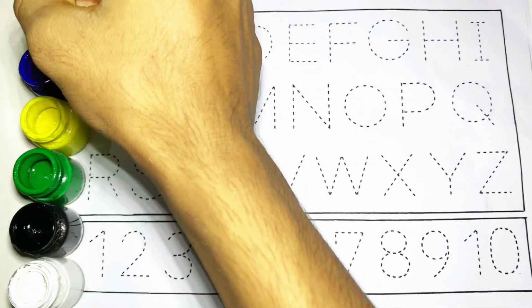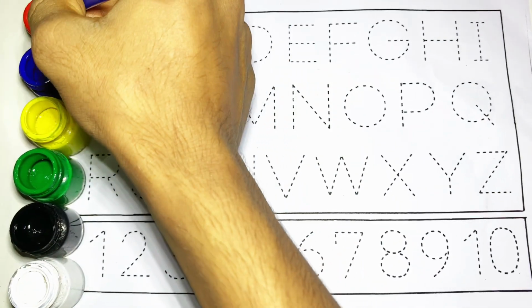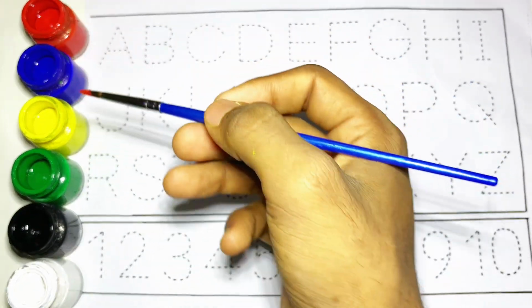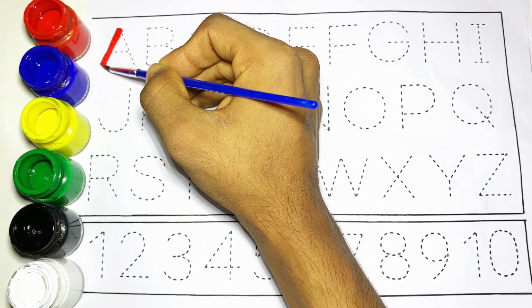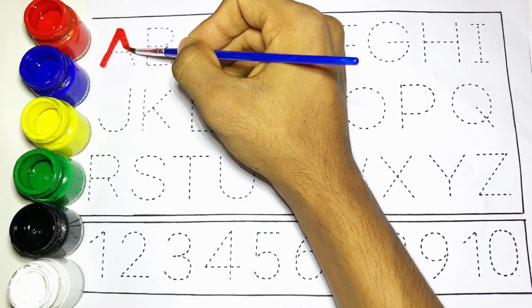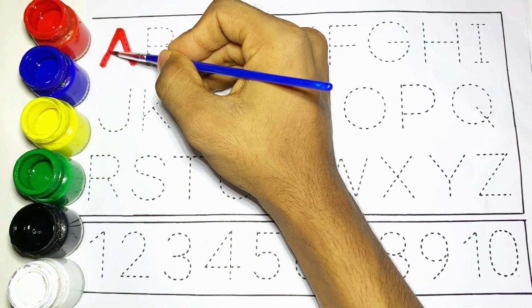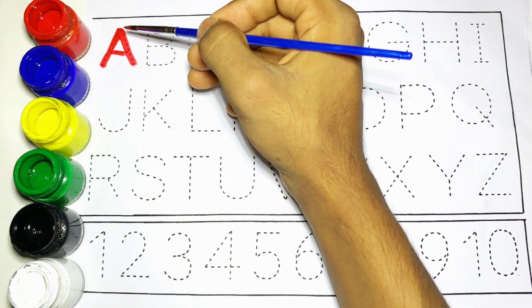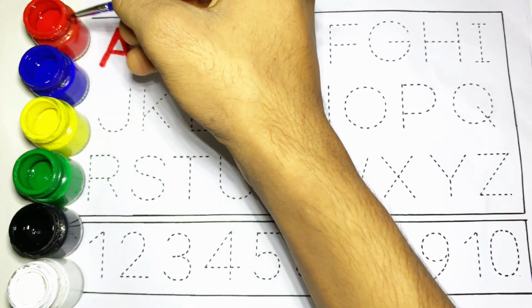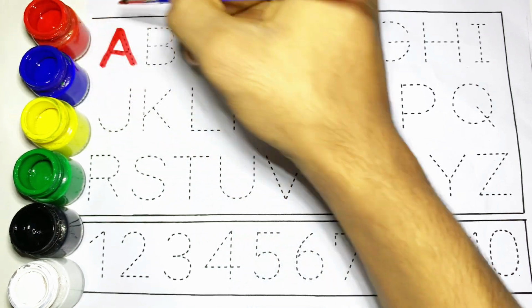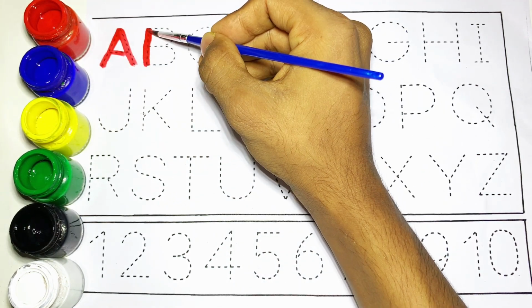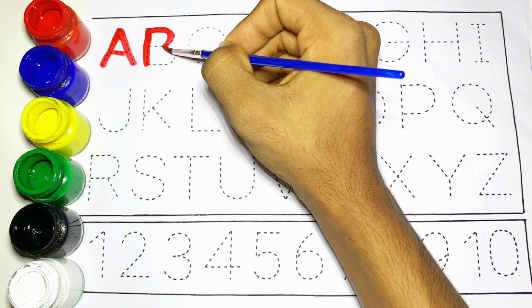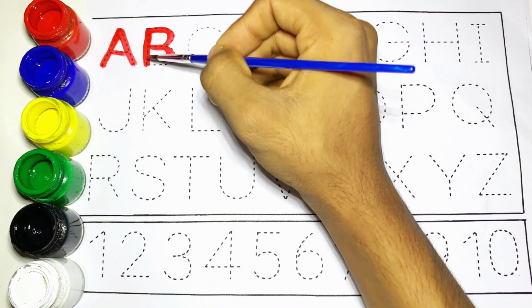First, draw A. A for apple, A for ant. And use red color. The alphabets of A. Kids, again use red color and draw B. B for ball, B for bat. The alphabets of B.